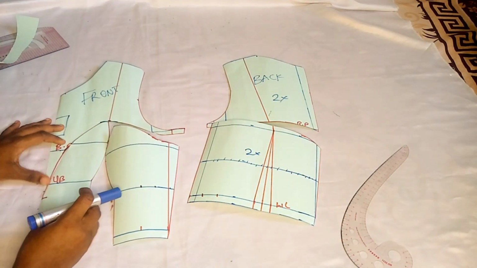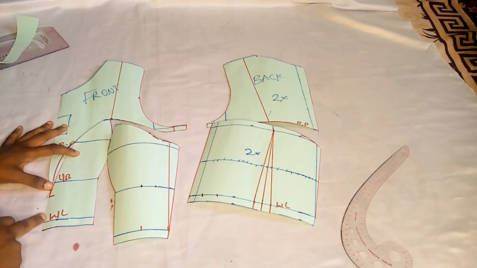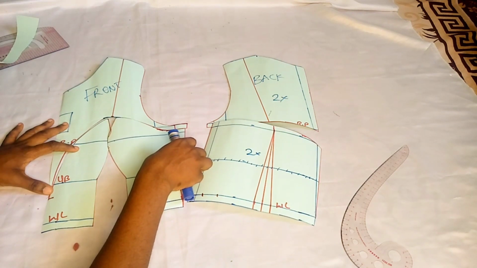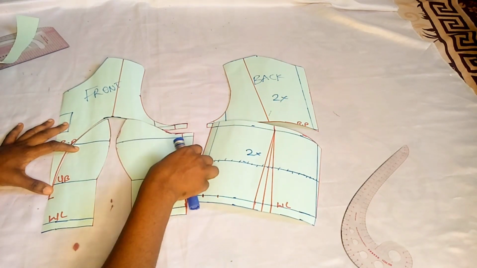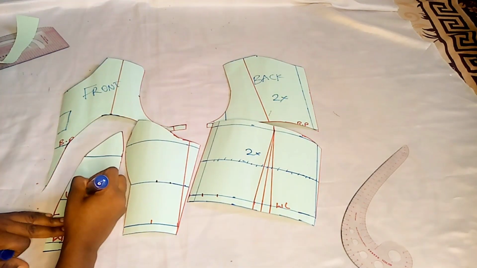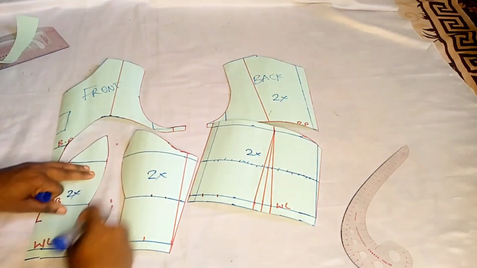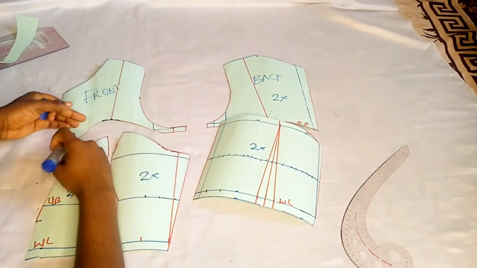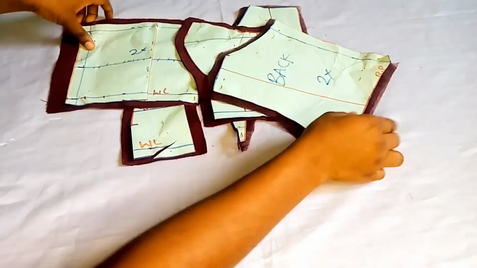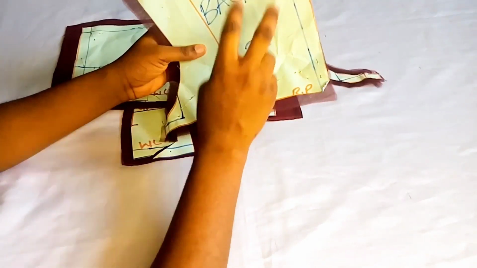And for these two, did you see? This is how it's going to be. You can cut this on fold, but I'm going to cut this open. So I'm going to be adding seam allowance on that side so that it can be easier for me to sew. So you can cut it on fold, but I'm going to be cutting 2 pieces of this. I'm just going to join it on that center front and I'm going to add all my necessary sewing allowance and side seam sewing allowance.